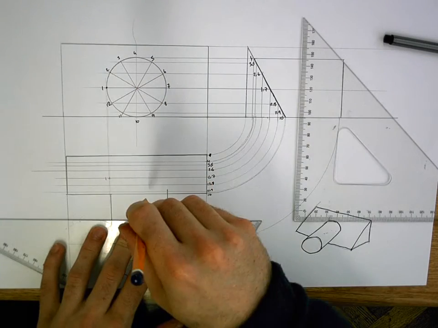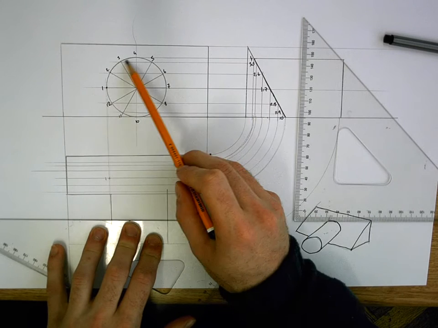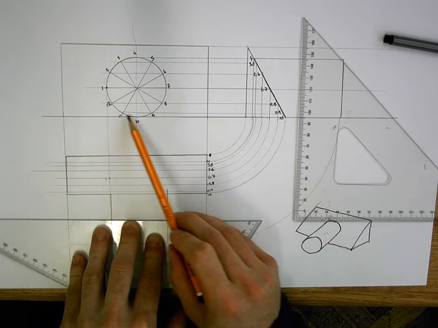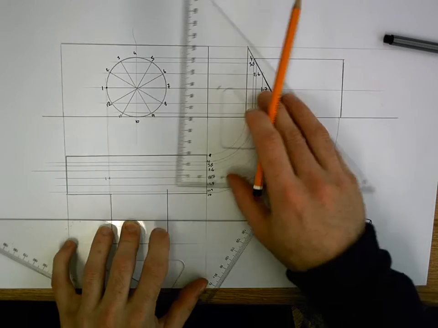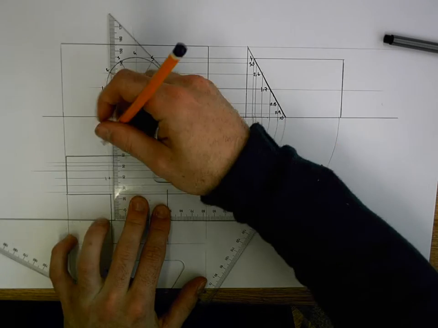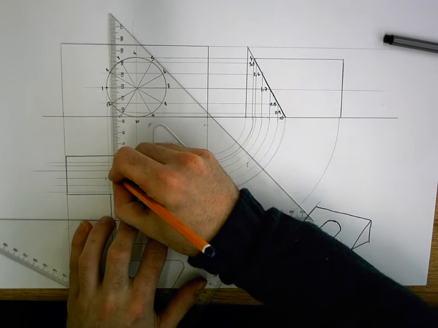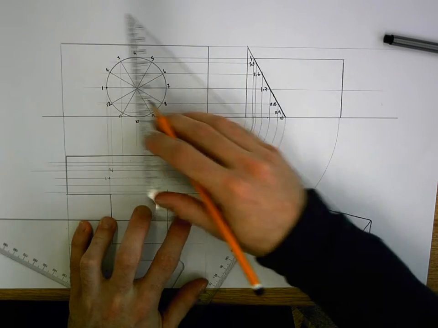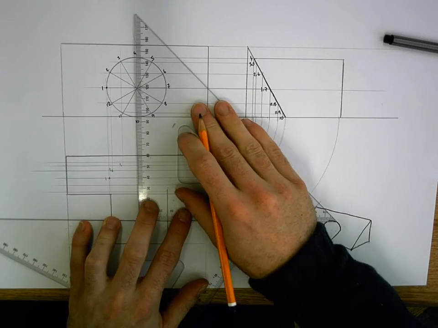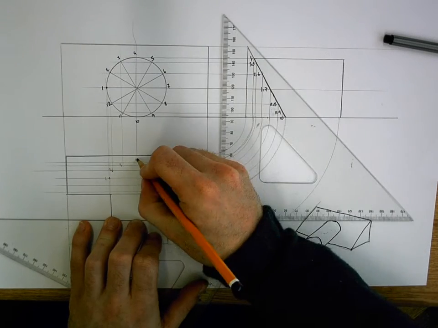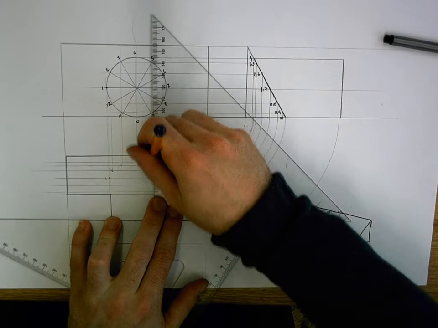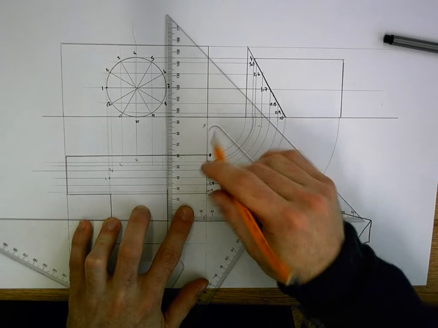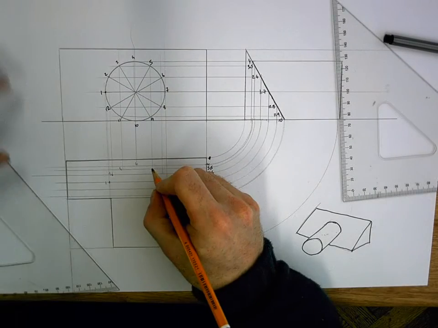Now if I'm looking down on a plan view, I'm going to see the top half of my circle. Okay, so the top semicircle is going to be visible and the bottom half of it's going to be hidden. So I'll draw in the bit that's visible first. Point 4 is my centre. 5, 6, and back down to 7.